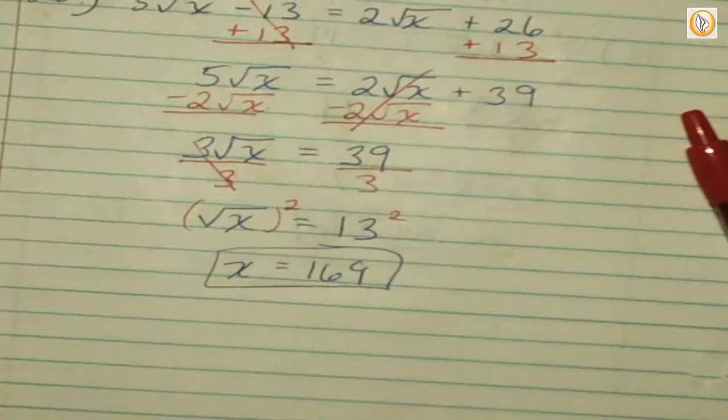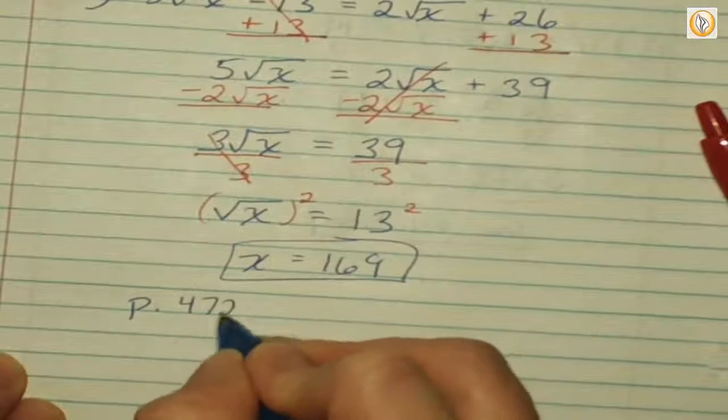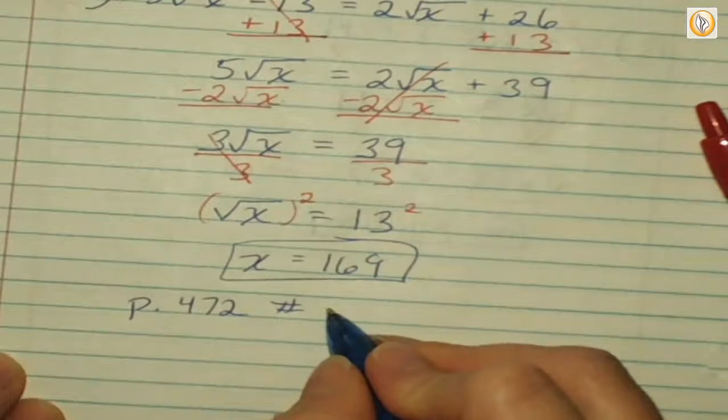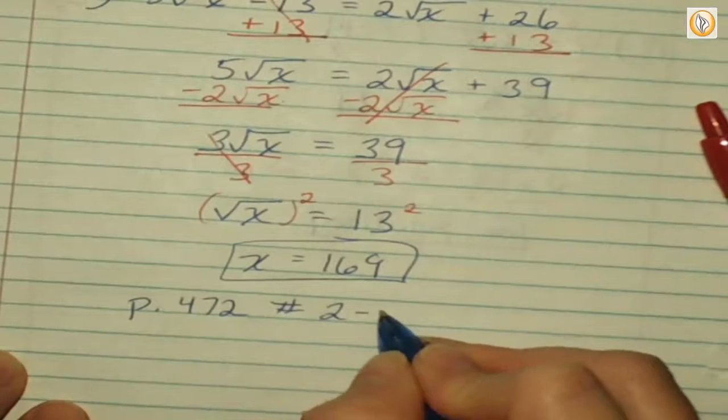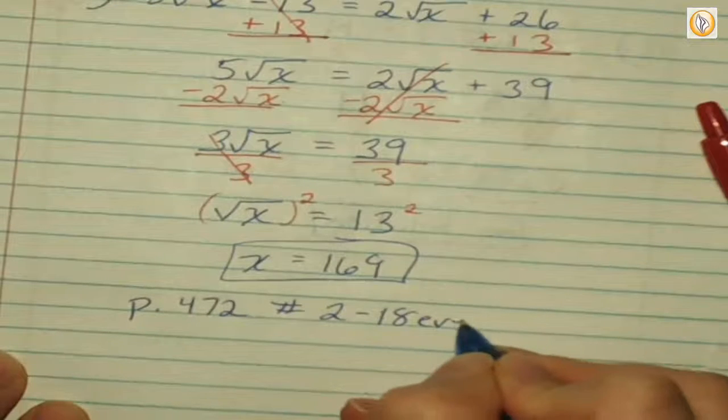All right. Any questions? All right. Y'all are doing page 472, numbers 2 through 18 even.